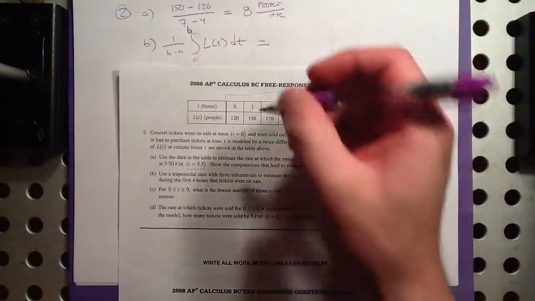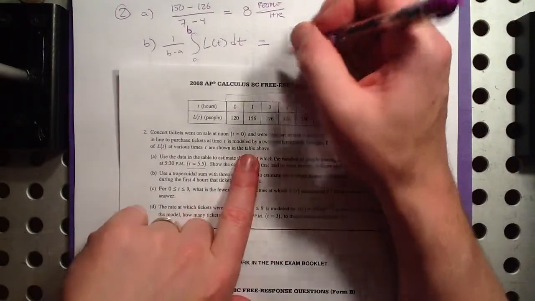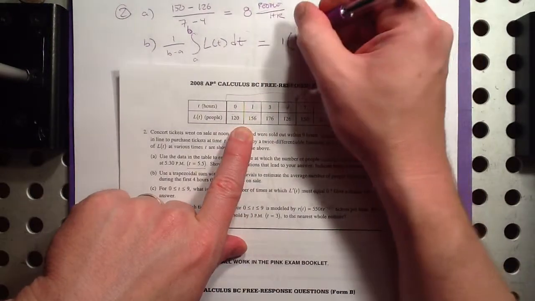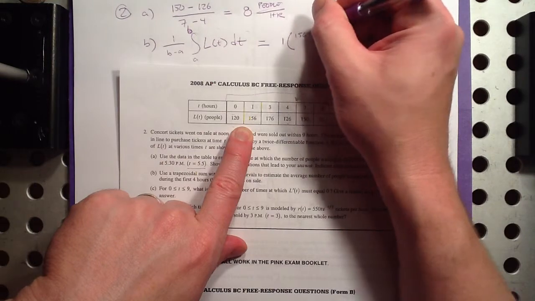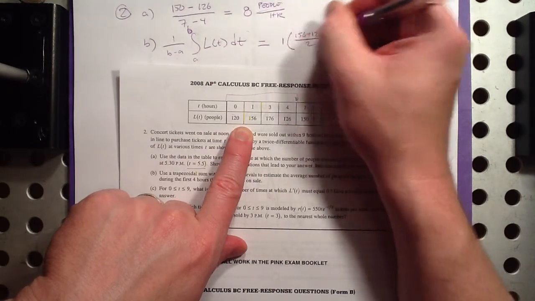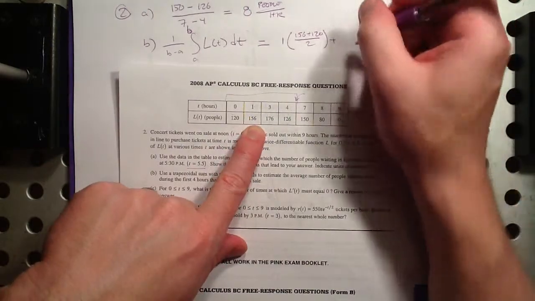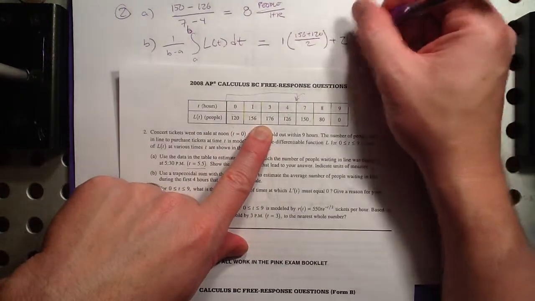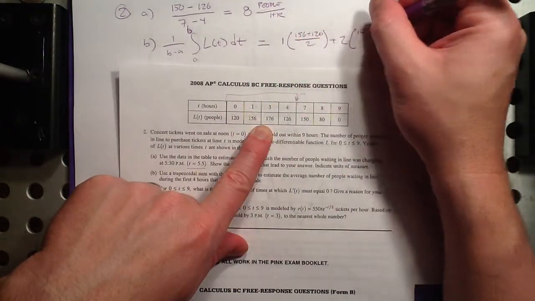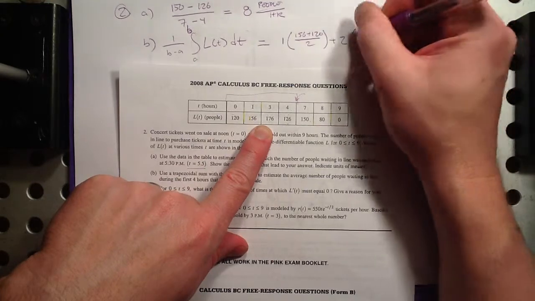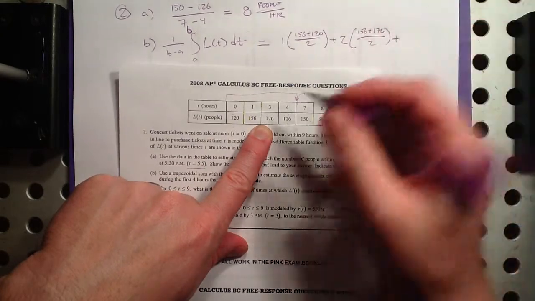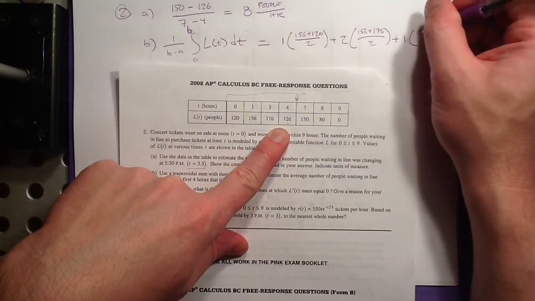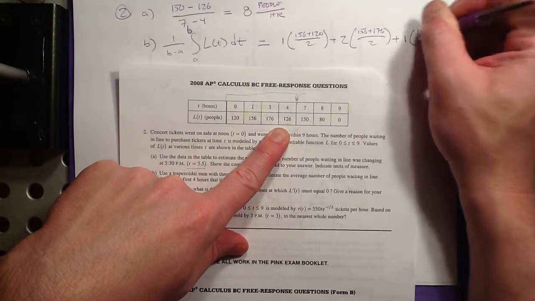So let's set that up. This trapezoid is 1 wide times the average of those, 156 plus 120. I don't know why I put the 156 first. It's a strange thing to do. And then that trapezoid is 2 wide, and then the average of those, 156 plus 176 over 2, plus this trapezoid is 1 wide, that's 176 plus 126 over 2.